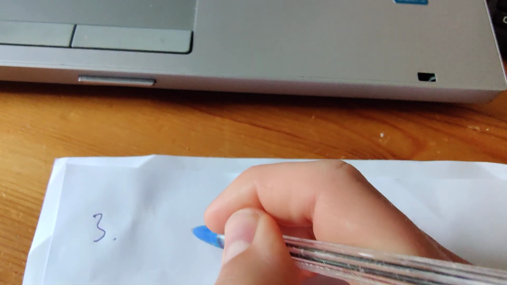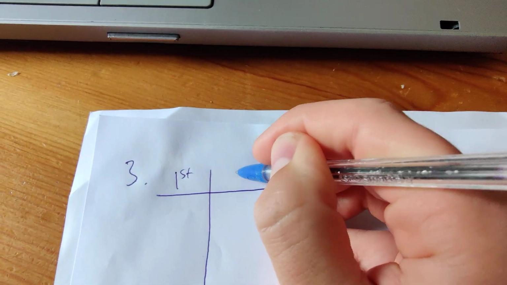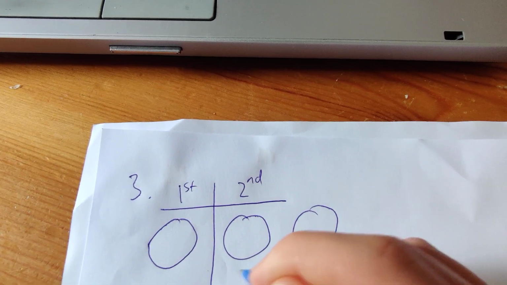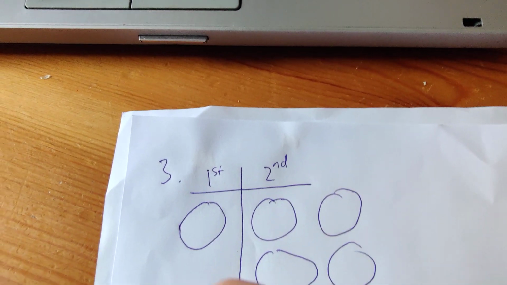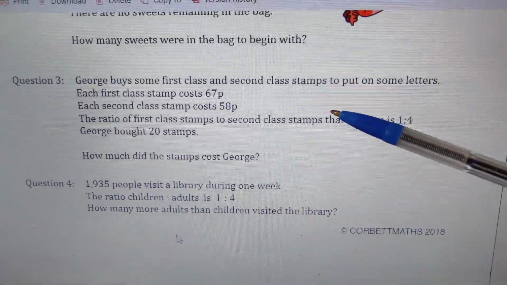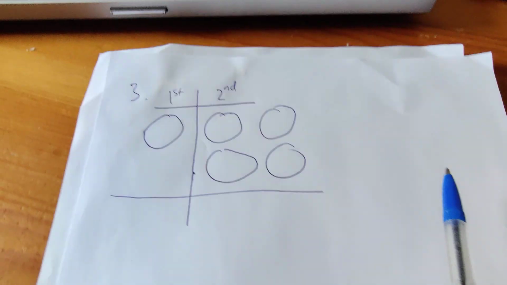All right, question 3. And we can draw our table. First class to second class is a ratio 1 to 4. Fantastic. Let's go down. Still can't really do anything about that money. George bought 20 stamps. Ah, brilliant. Well, I can come back to my table.